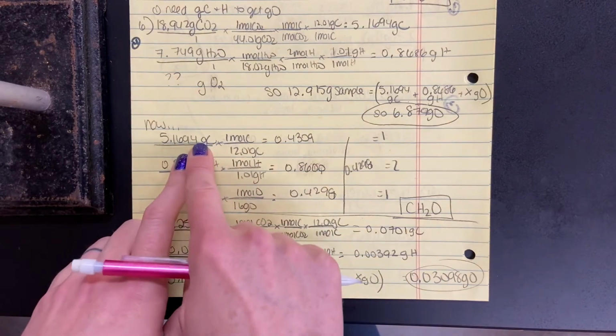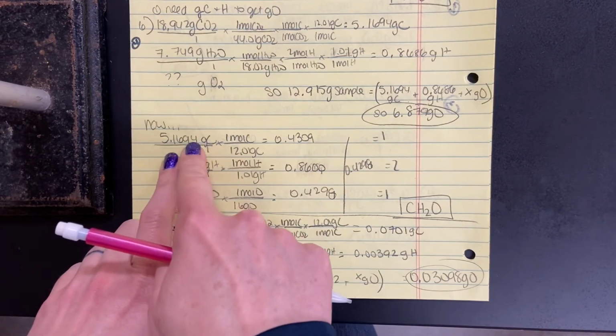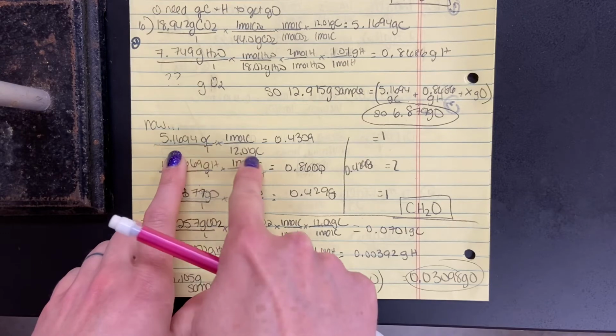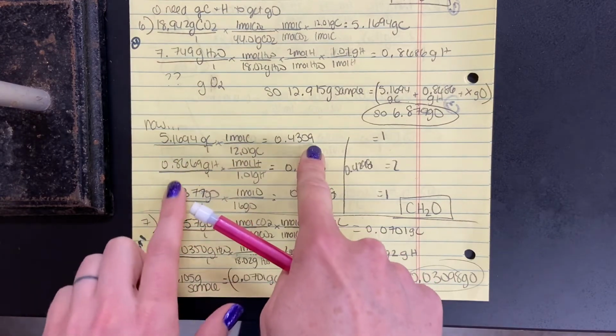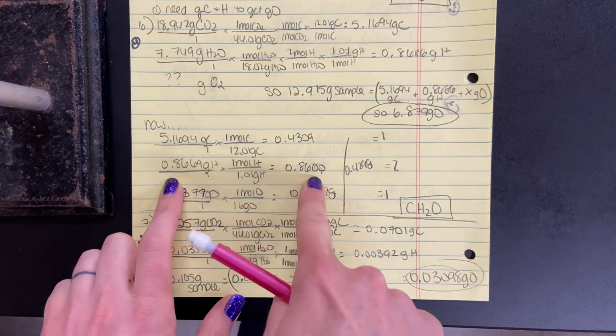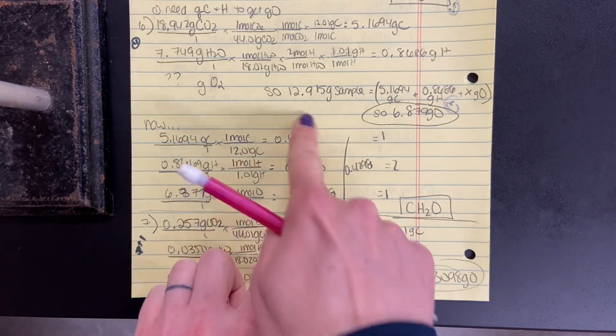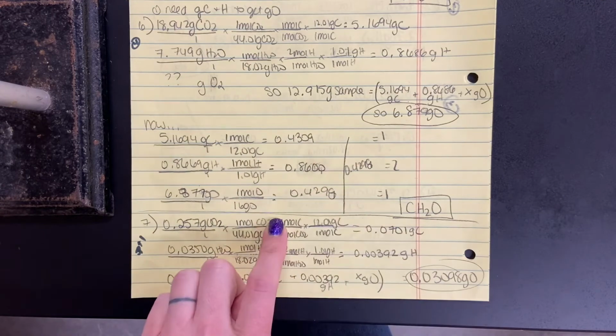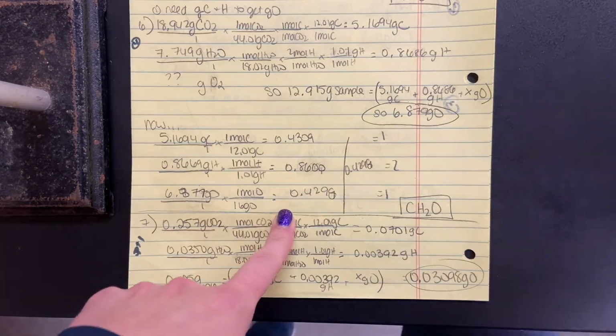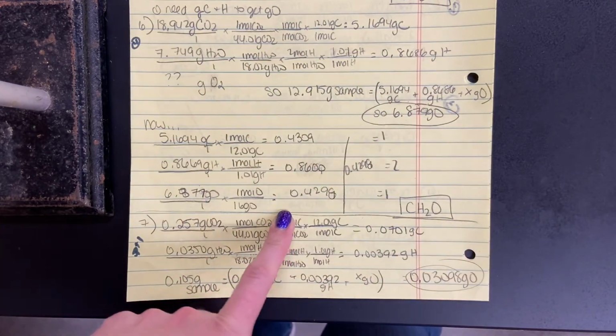So I'm going to have to find my moles. So here we go again. I'm going to take the 5.1694 grams of carbon, change it into moles, and I get that. Hydrogen, change it into moles, and I get that. Oxygen, change it into moles, and I get that. Now, these numbers here, maybe you can ballpark them. After all of this, I want some reassurance here.